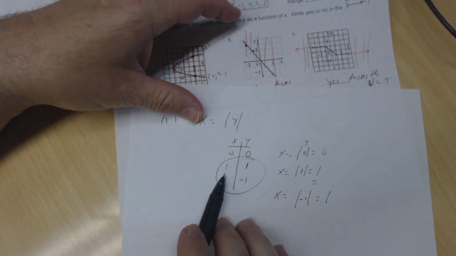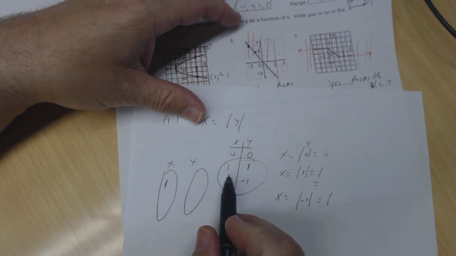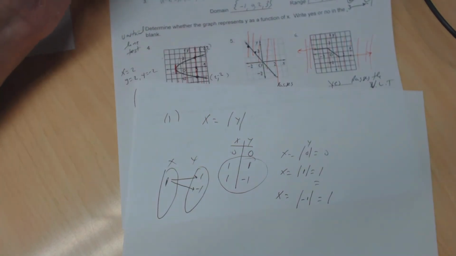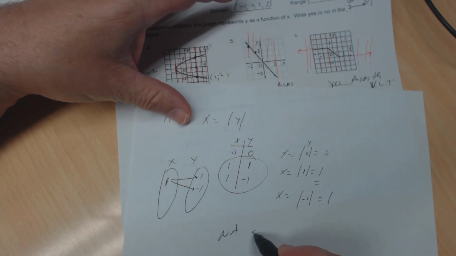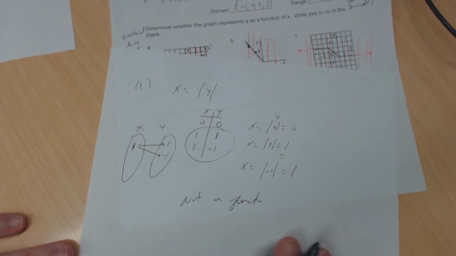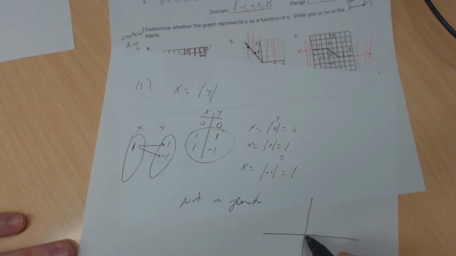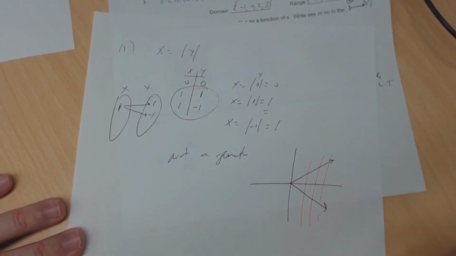Now this is where you can stop. When x is 1, how many y values did you get? There was a y value of 1, and there was a y value of negative 1. So right away, you can stop and say this is not a function. Now the graph would look something like this. You don't know how I'm getting this, but that's the graph. And right away you can see that it fails the vertical line test.